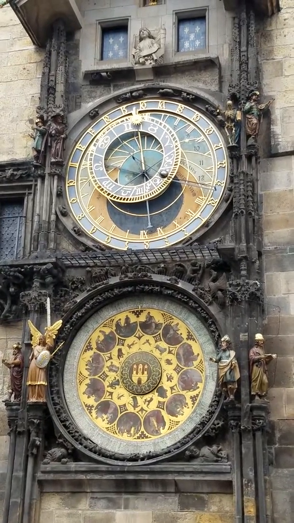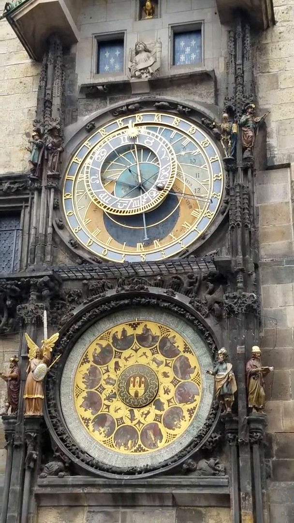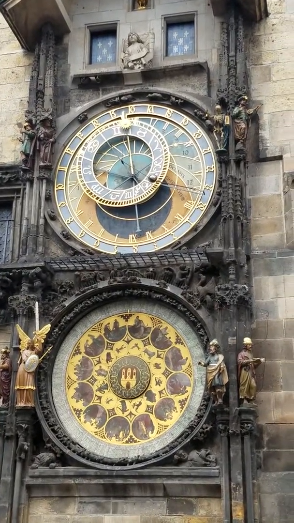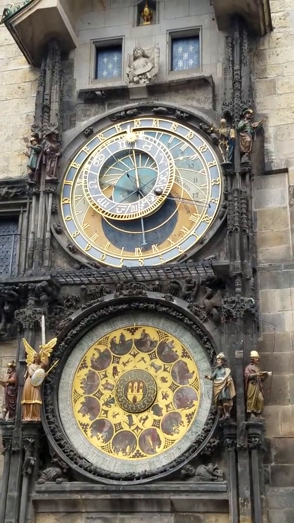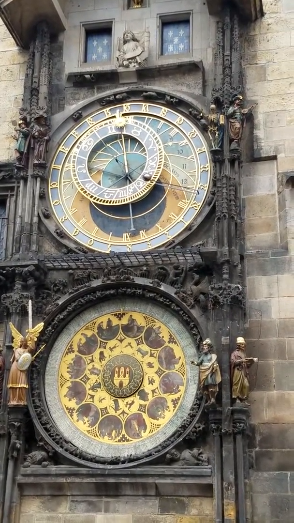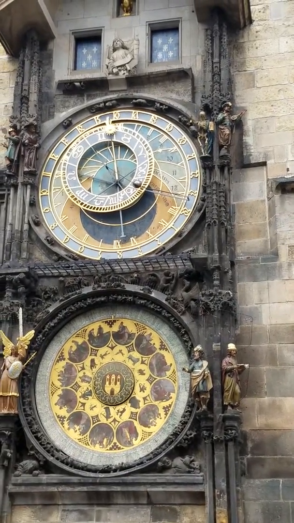That's something we didn't know. Now the upper circle from the edges to the central part, first it has the numbers from 1 to 24 in Arabic numbers. Then the Roman numbers from 1 to 12 two times. So one entire round indicates one full day.